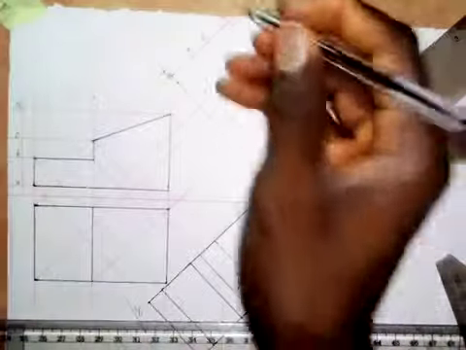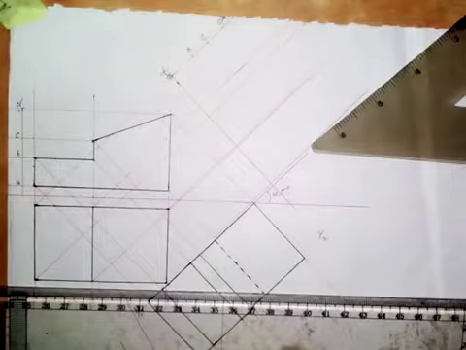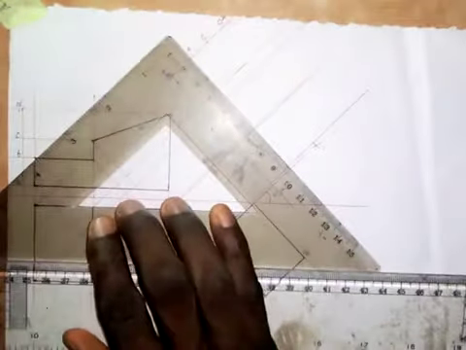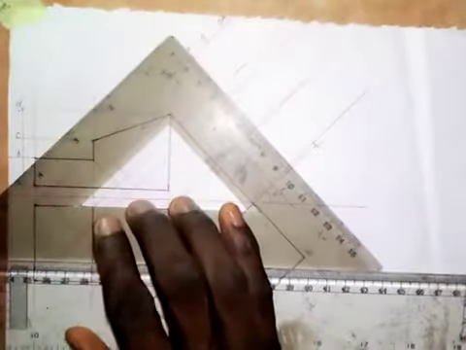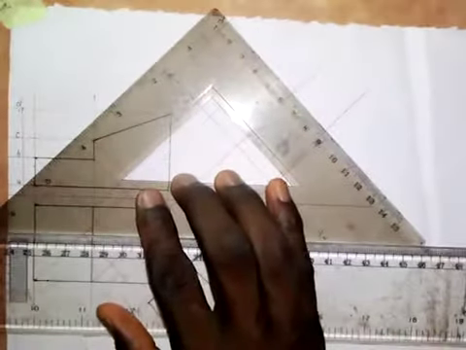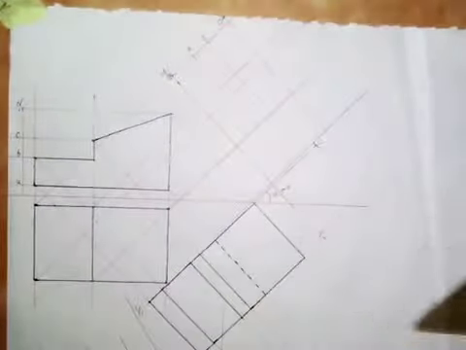I'm showing you that this is very simple. To produce auxiliary views is very simple. The next thing I'm going to do here is that with my 45 degrees set square, I will take this line and bring it to this side, and also I bring this to this side, and here also I will bring this to this side. Okay, so let's bring out the auxiliary views.